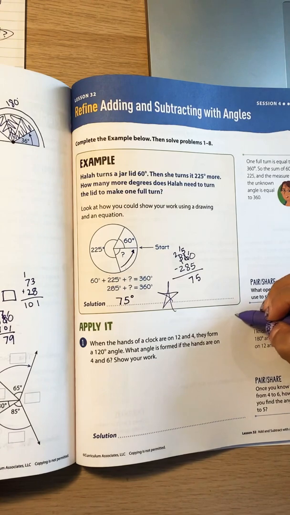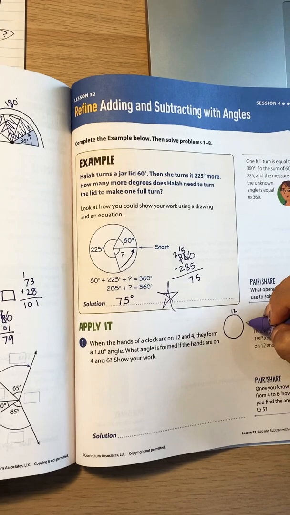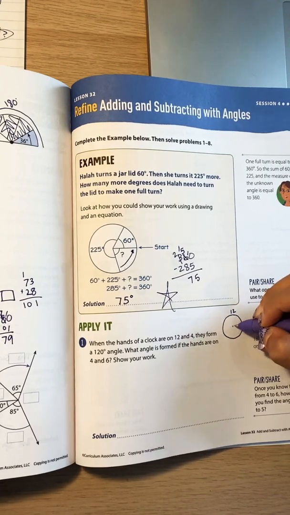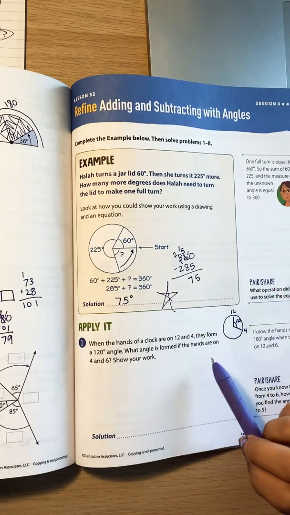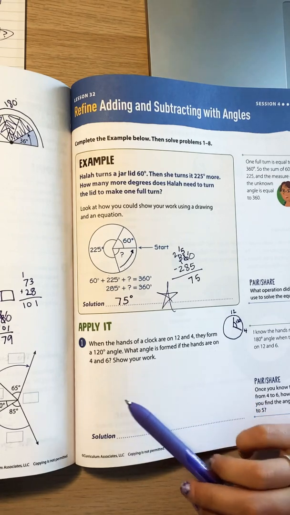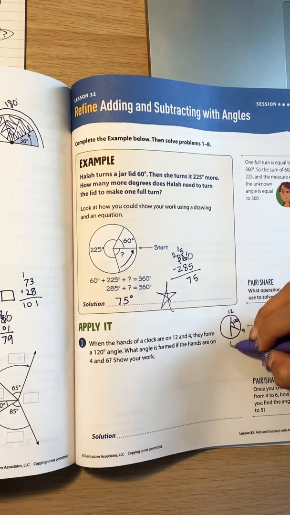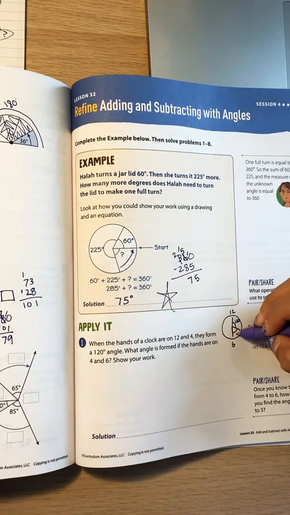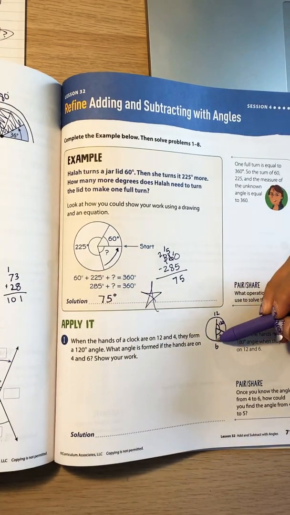So, clock. I'm going to draw a picture. 12 would be up here. 1, 2, 3, 4 would be right here. So they're saying that's 120 degrees. What angle is formed if the hands are on 4 and 6? Oh, I see. And then 6 would be straight down, right? So 6 is here. So what angle would this be? Sorry, my picture is so small and on the side.